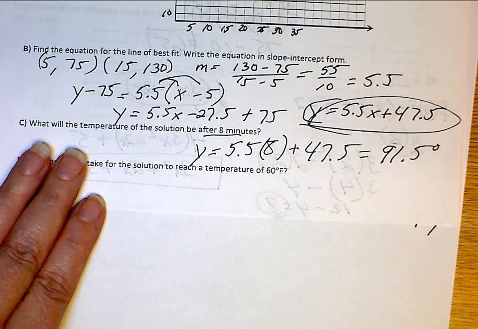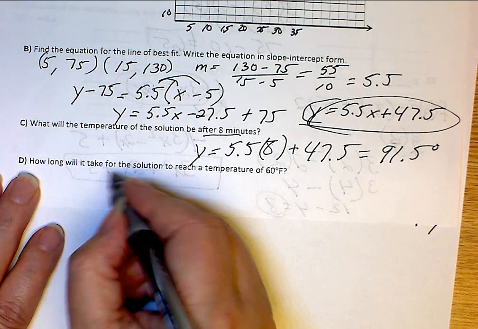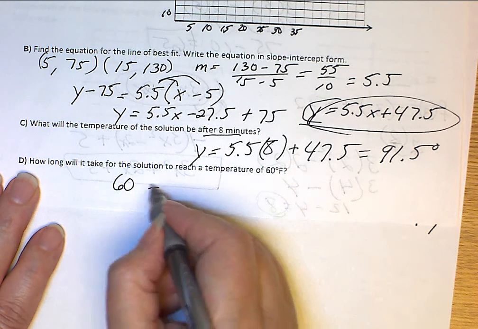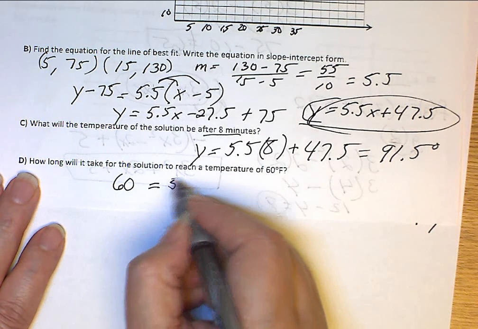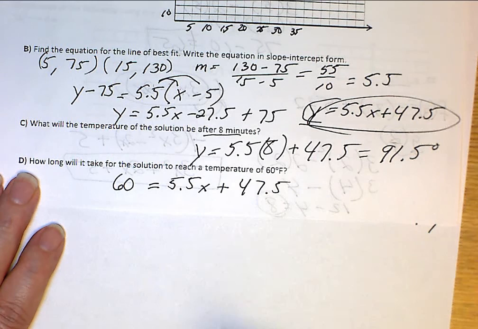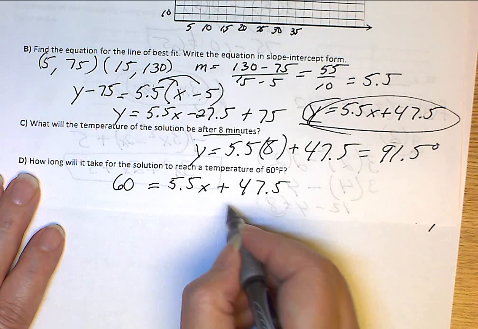Then it says, well, when will it be 60 degrees? So you're going to put 60 degrees in for your y and solve for x. 60 equals 5.5x plus 47.5. Now how am I going to solve for x? Subtract 47.5 from both sides.